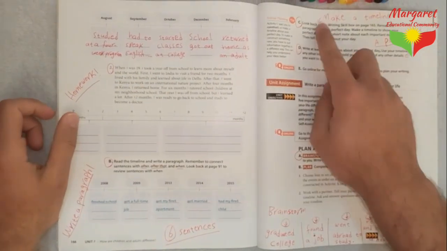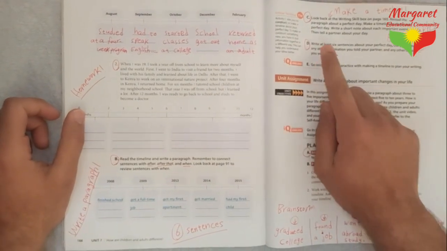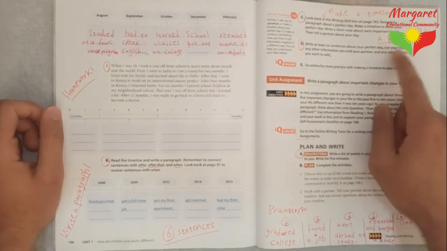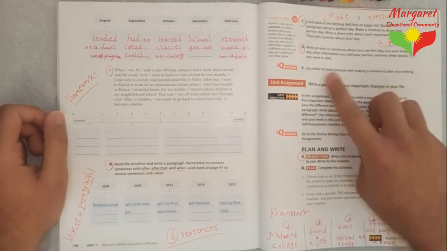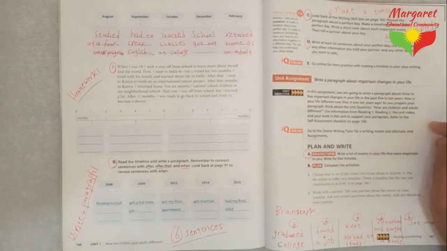When you have made your timeline, then in activity D, it says write at least 6 sentences about your perfect day. Use your timeline you did here. Use your timeline and any other information in your paragraph.